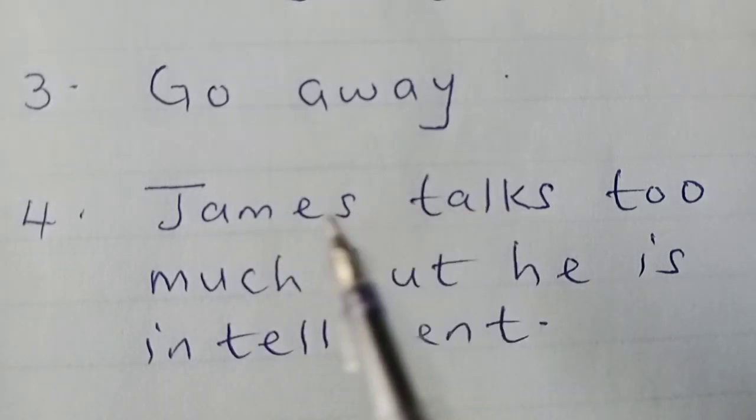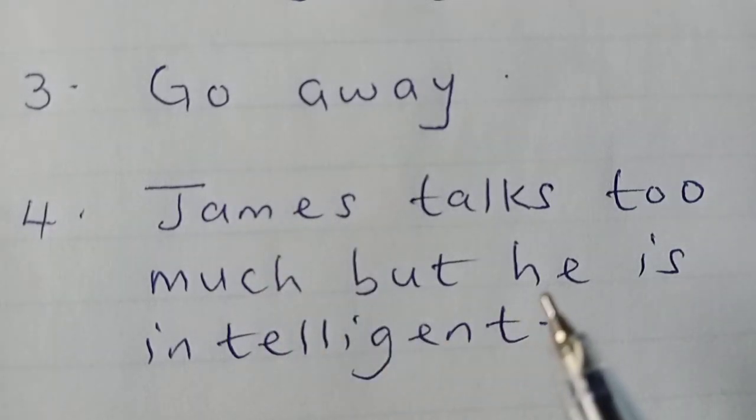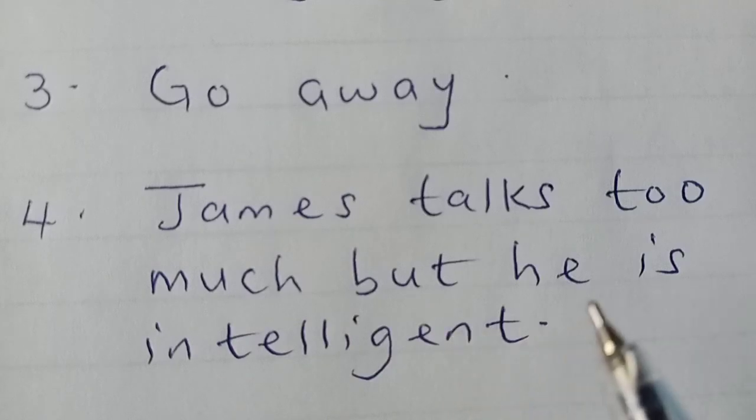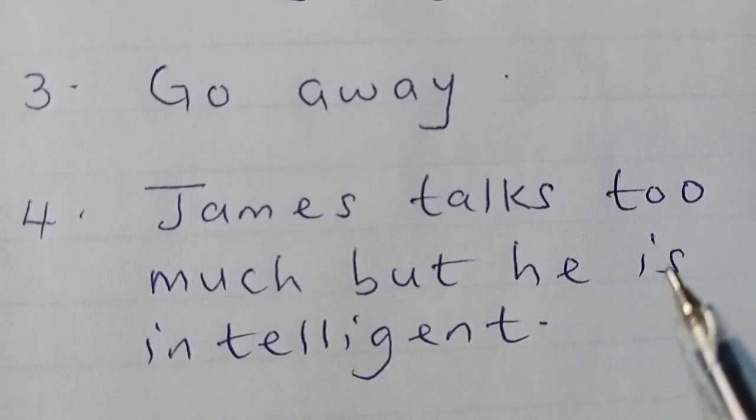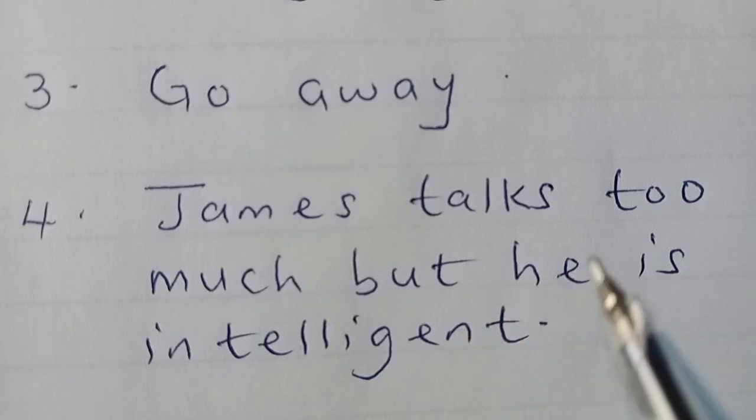And it is an independent clause because it can stand on its own. The second one is he is intelligent. It's a clause because it has the finite verb is, agreeing with the subject he. So that's why it's a clause, and it can stand on its own as well and make complete sense.